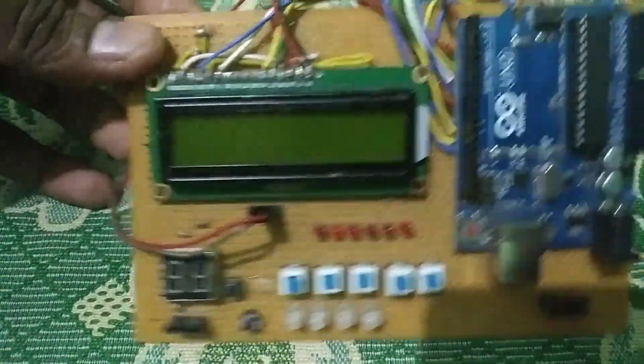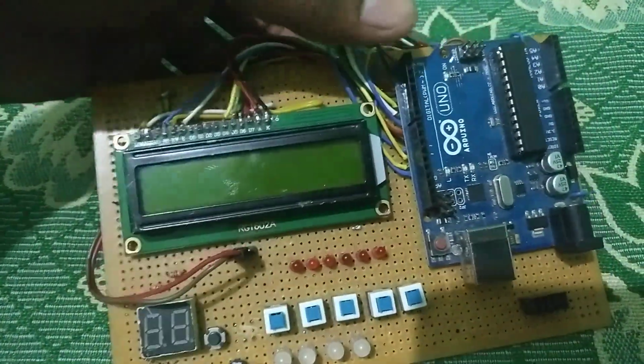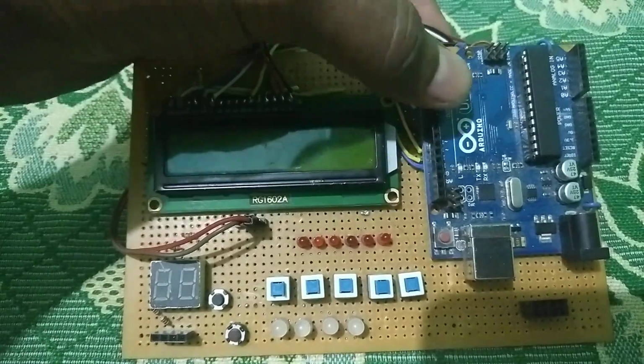Hi friends, now we will directly go into the topic. Now we are going to load all the logic using Arduino Uno.